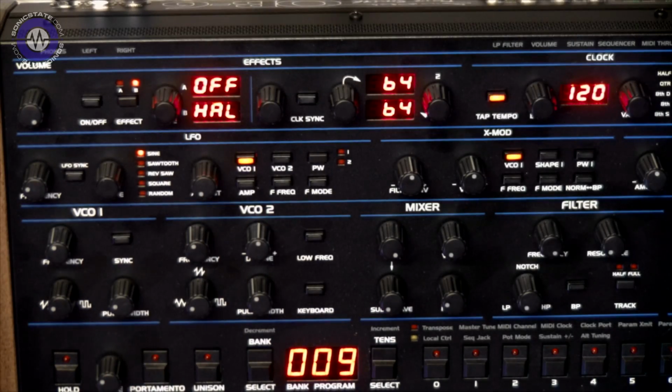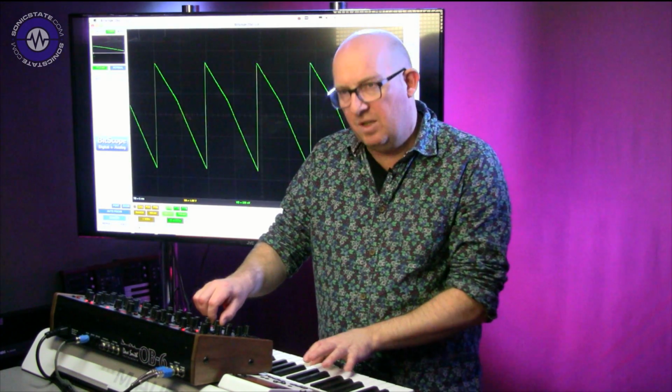Now the pulse width allows me to take the pulse width from 0, which is nice because it means you can do those rhythmic things, right the way through to almost 100%. And obviously you can modulate these. VCO 2: if I start with a triangle and bring it through, you can see it starts to change into a square. But there's this nice little point at which it gets that high harmonic, and you can find that sweet spot. Then of course it's through into square, and we've got the pulse width.